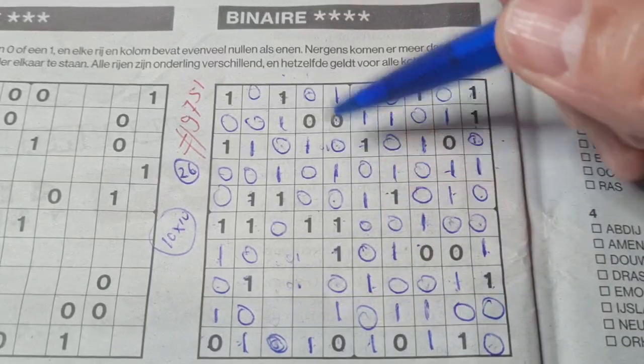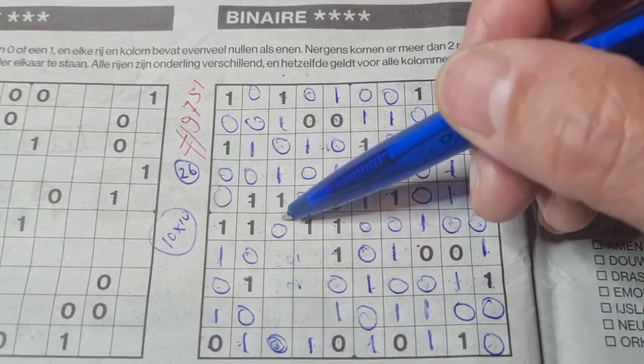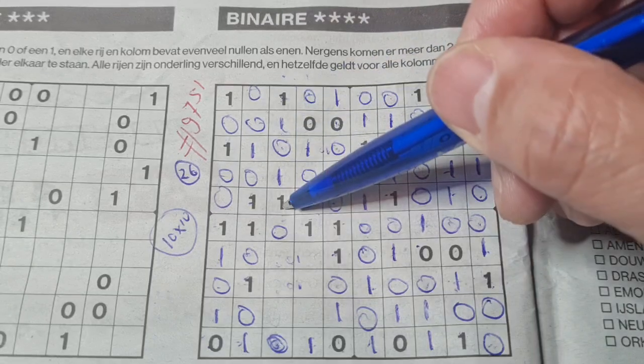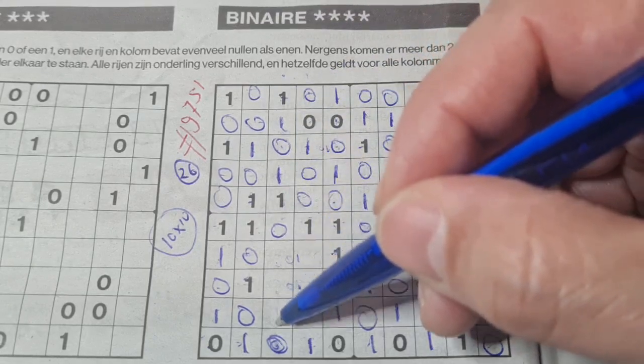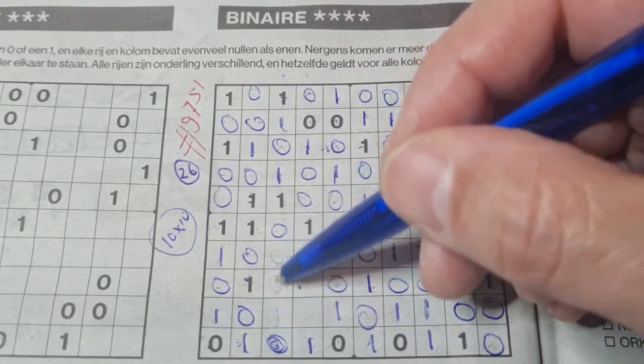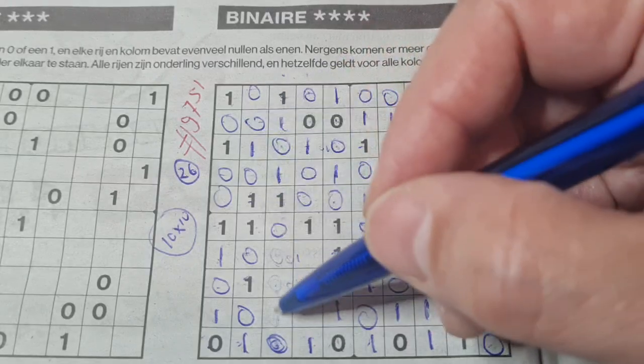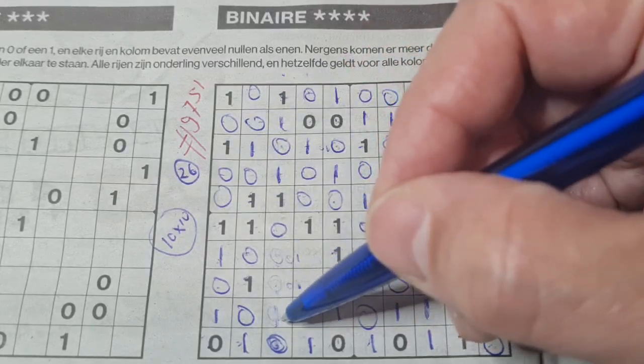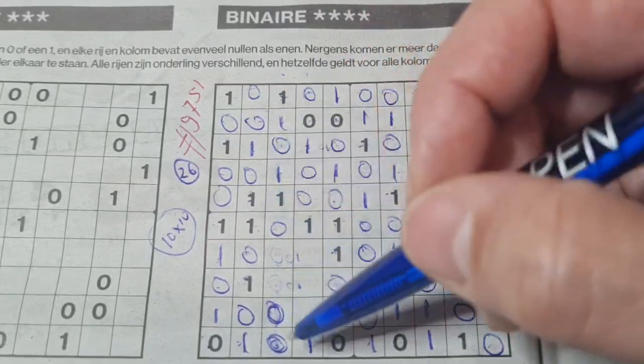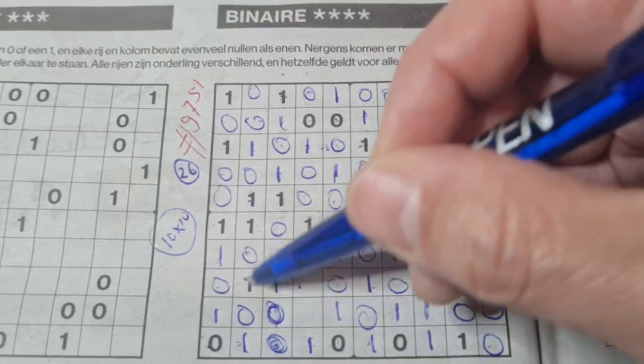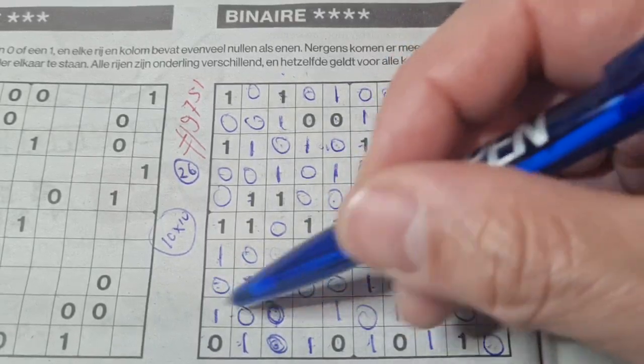Now I need to think. 1, 2, oh wait, 1, 2, 3, 4 ones. If I place number 5 there, then we still have 3 O's in a row in this column. Not allowed, one of the rules, so this can be 1. This should be an O. Double O's, here one, there one. Double ones, here no, there no. Double O's, here one, there one.